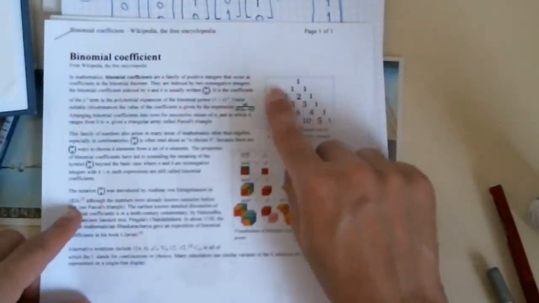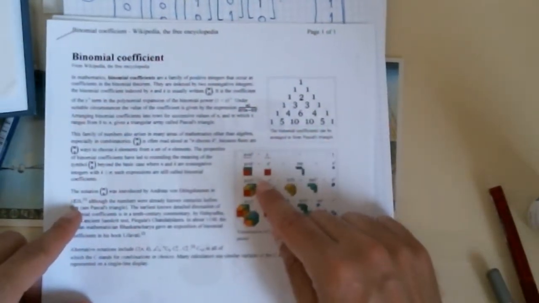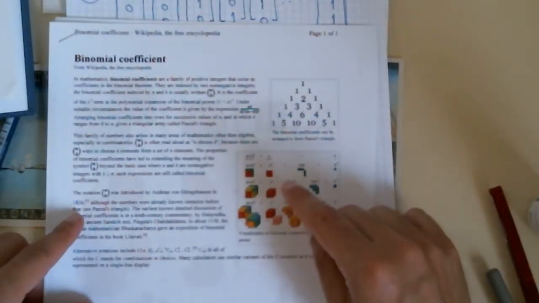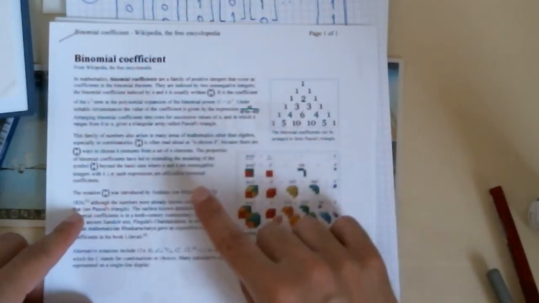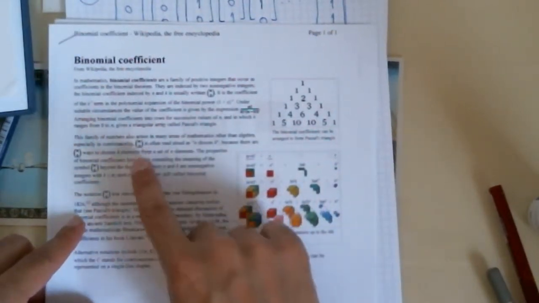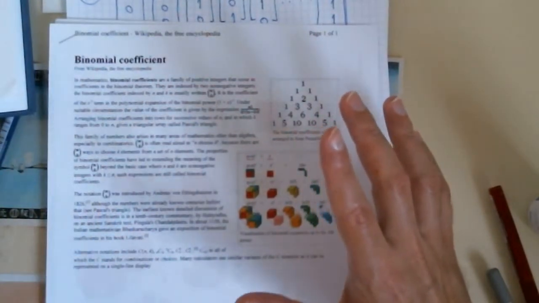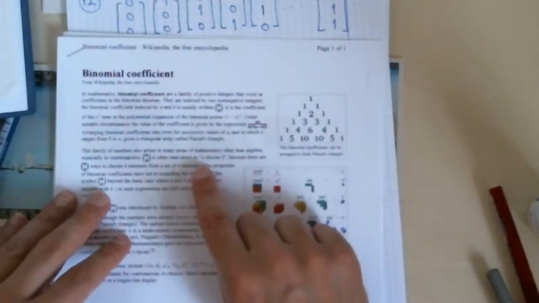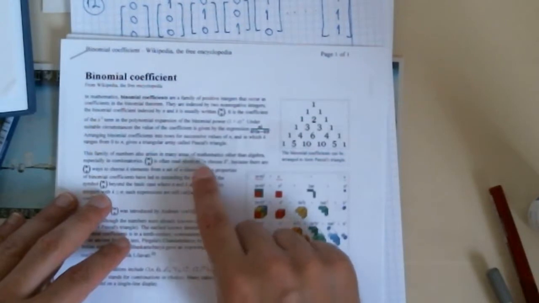This gives us the binomial coefficients, which, if you don't know, it's interesting to know, gives us in combinatorics how many options we have to choose, what is called n choose k.